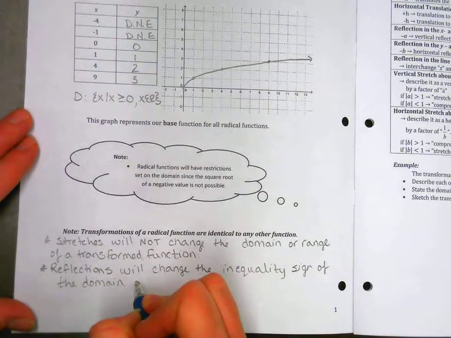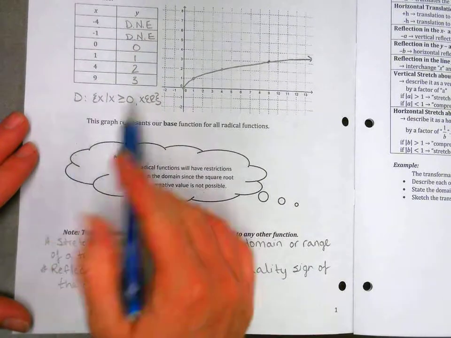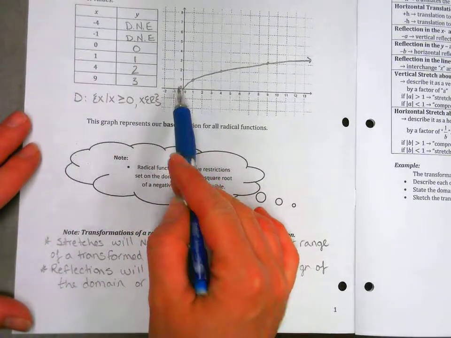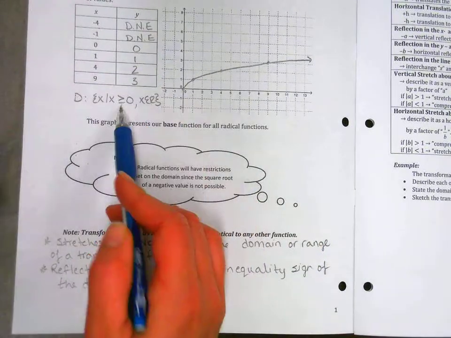For example, if we reflected this in the y-axis and the graph now opens left, the domain would now be less than 0 instead of greater than, right? So it changes that inequality sign.